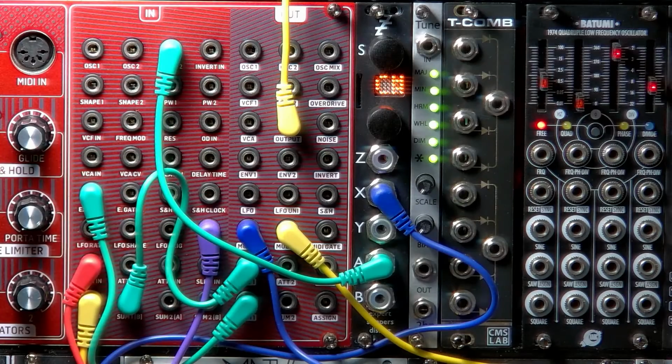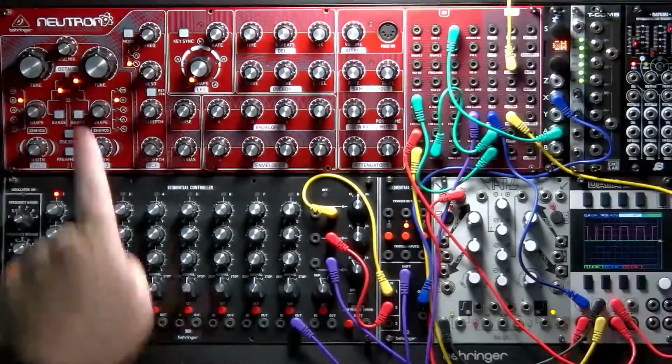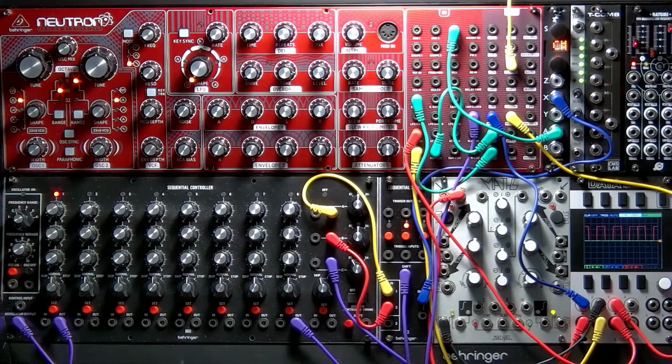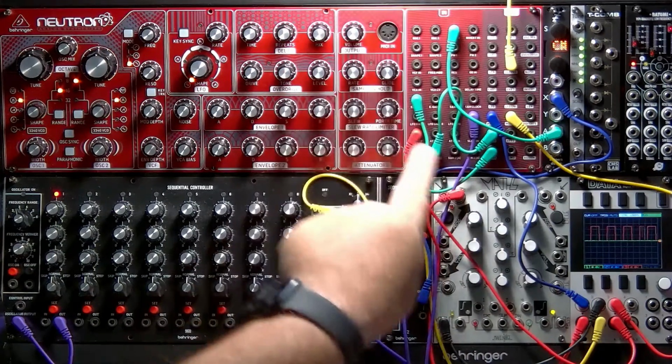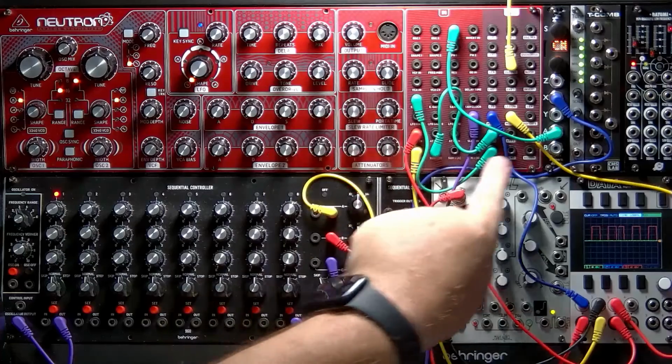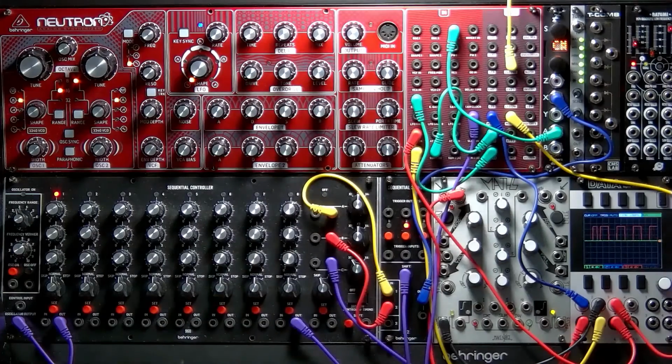Now in this particular case, we're going to be using the Neutron. We could have used other modules, but we'll use the Neutron. One of the reasons why I want to use the Neutron is because it actually has a really cool and handy CV matrix here, and we can make use of some of the functions in it, and we'll talk about that later. But just for now, the quantizer is going to help you get the tones into the right frequencies, and I'll show you what I mean.